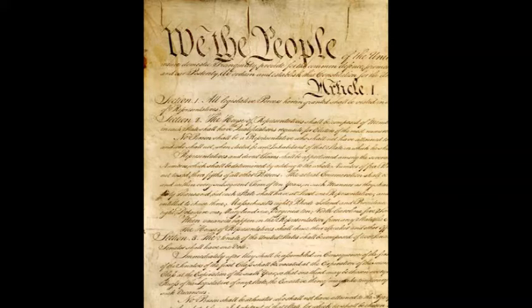No person except a natural-born citizen or a citizen of the United States at the time of the adoption of this Constitution shall be eligible to the office of President. Neither shall any person be eligible to that office who shall not have attained the age of 35 years and been 14 years a resident within the United States.